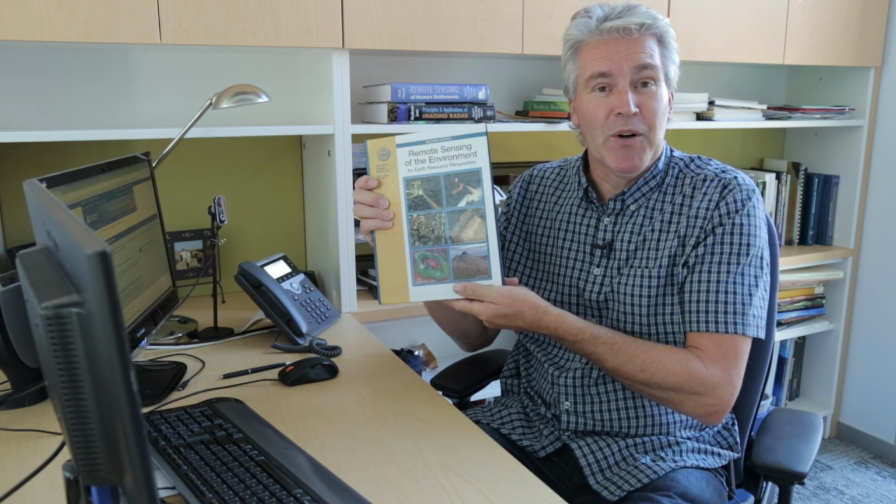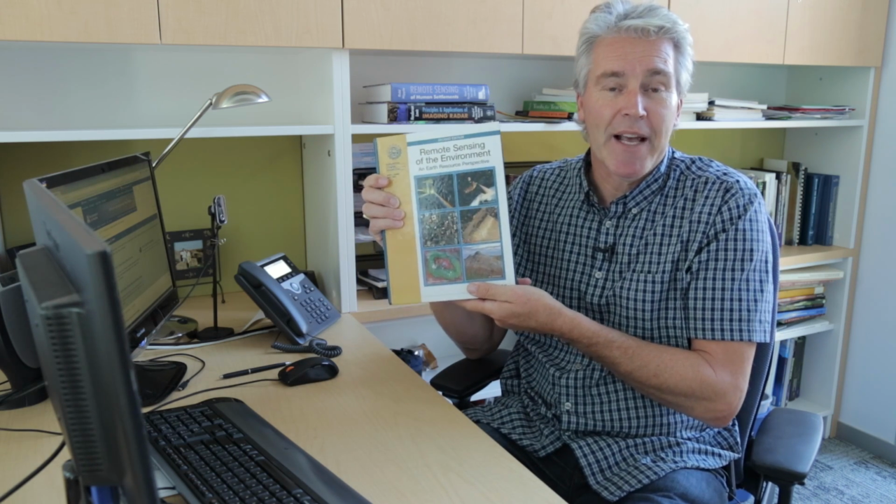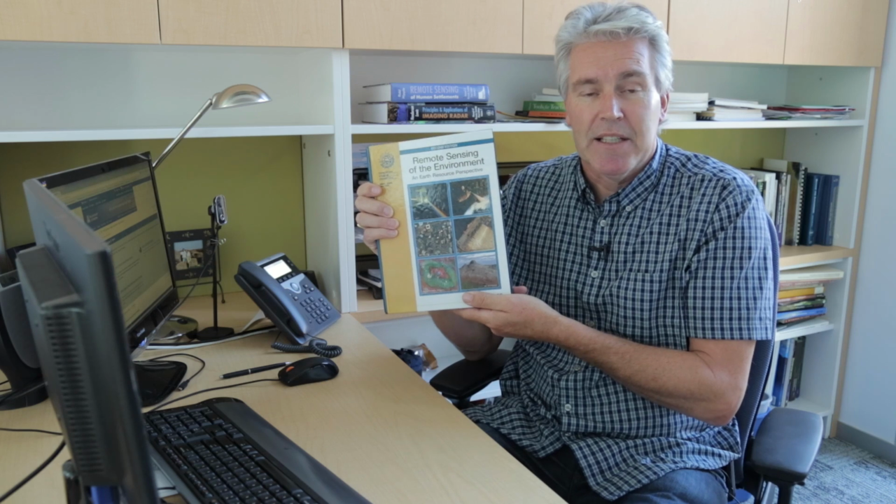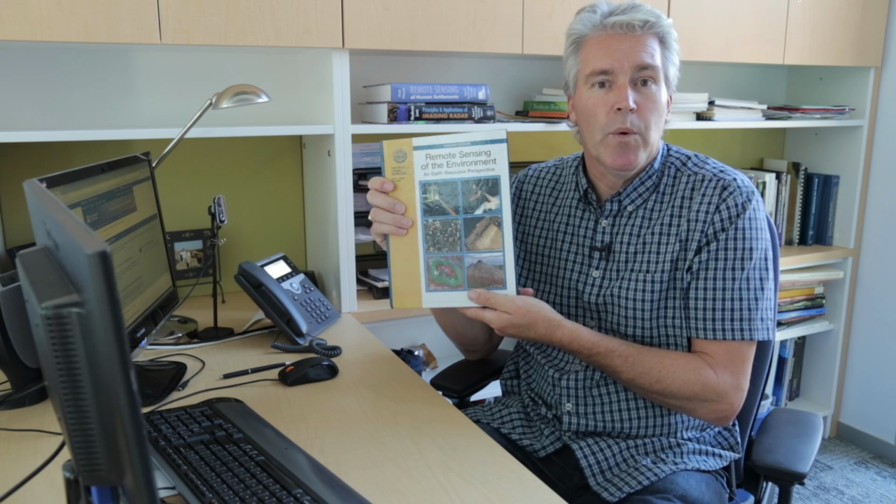So in chapter 1, and hopefully by now you have this book also, this is really your handbook for remote sensing. It's a classic book, very well used all over the world in teaching introduction to remote sensing to students, but even some advanced students still use this book as a handbook.